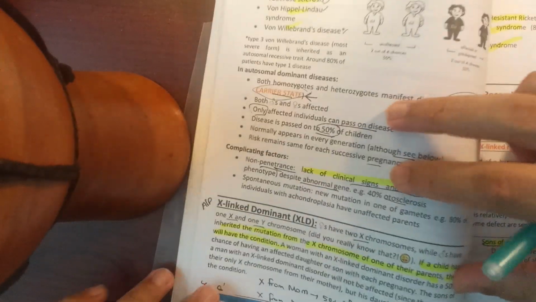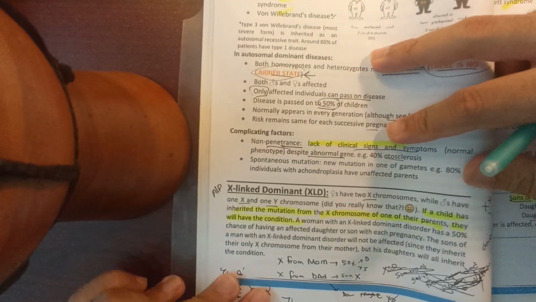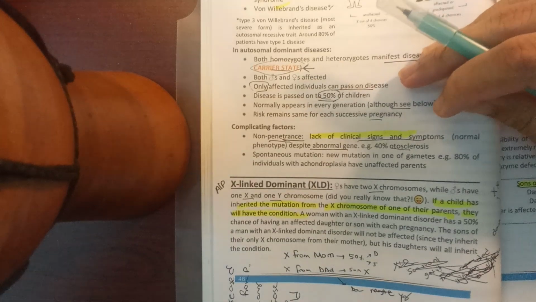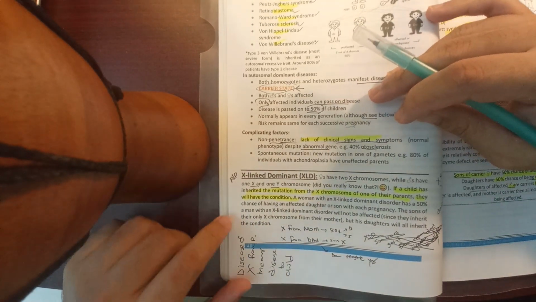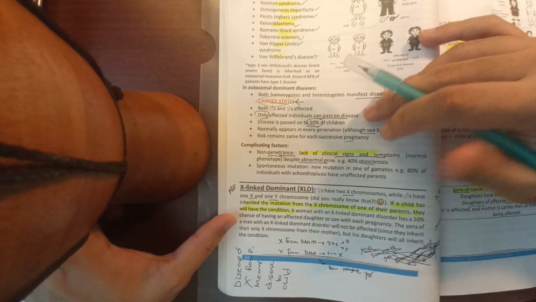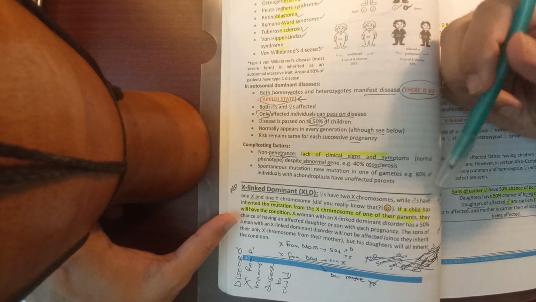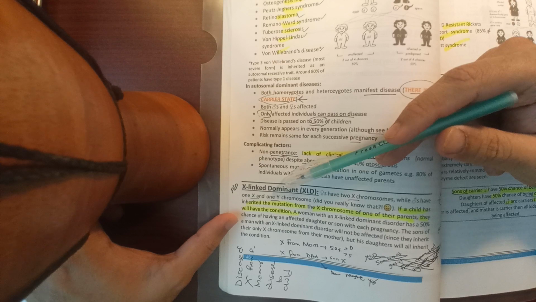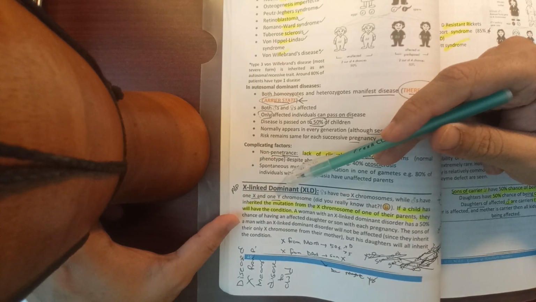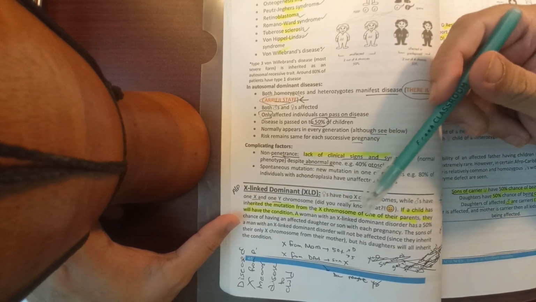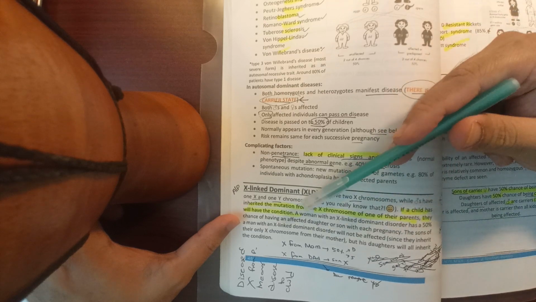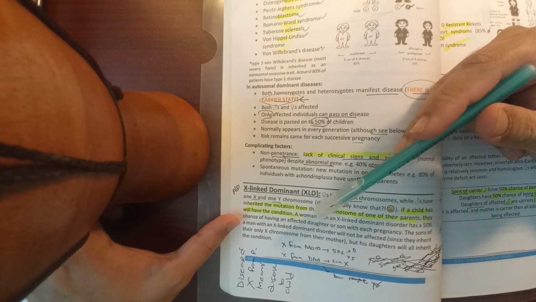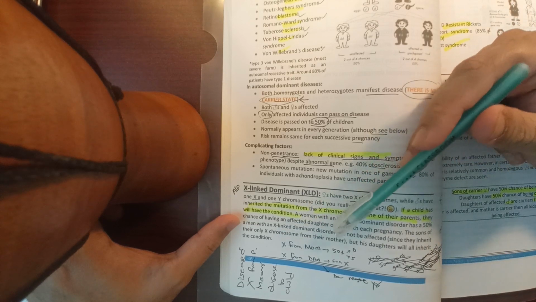Females have 2 X chromosomes, while males have 1 X and 1 Y chromosome. We know that. If a child has inherited the mutation on the X chromosome from one of their parents, they will have the condition. That's why it's X-linked dominant. A woman with an X-linked dominant disorder has a 50% chance of having an affected daughter or son with each pregnancy. The sons of a man with an X-linked dominant disorder will not be affected.